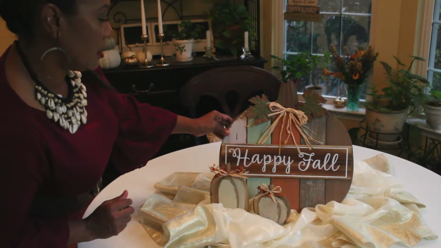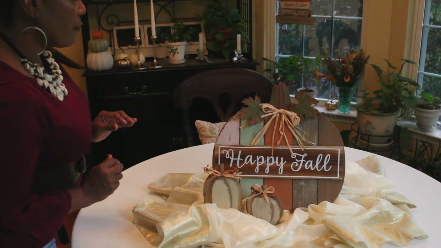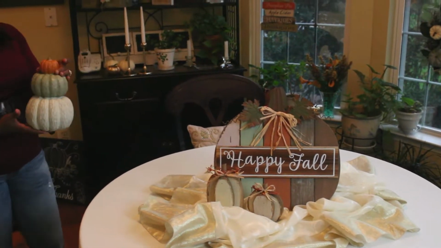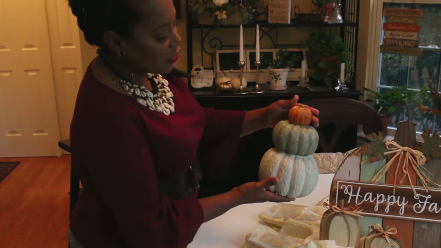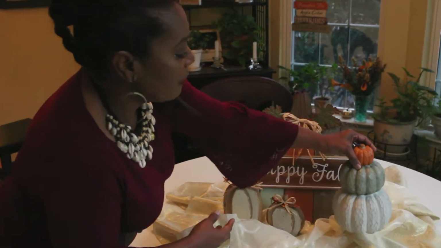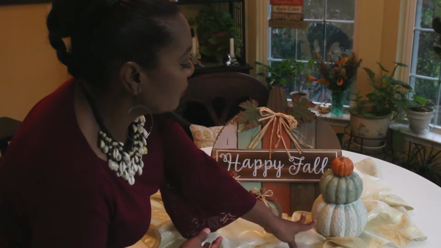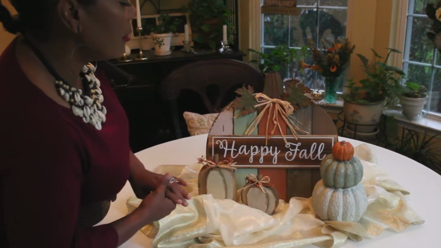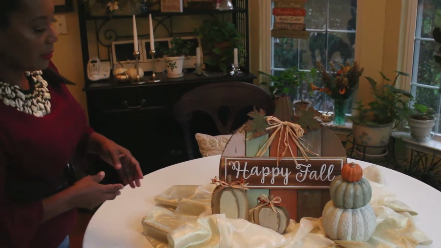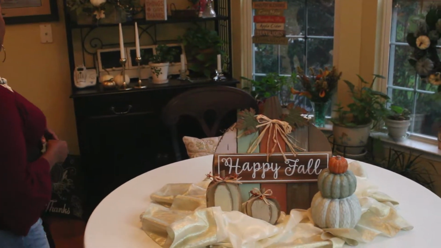That looks very cute. Okay, and then of course I have another fall piece that I just adore, and it is a little pumpkin stacked on top of each other, and I'm just going to place it right there, and it's right along with our color scheme of the Arctic blue and cream, and it looks really nice.